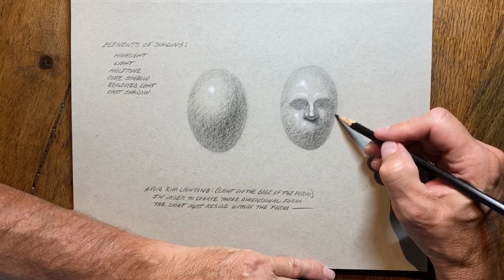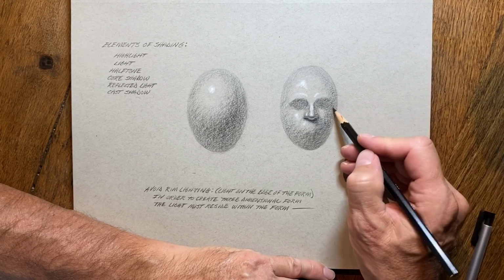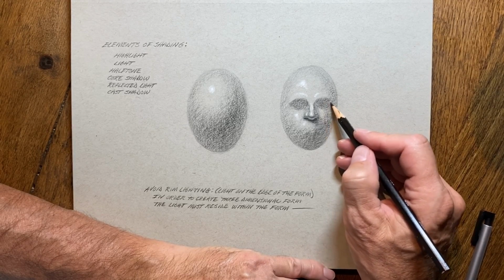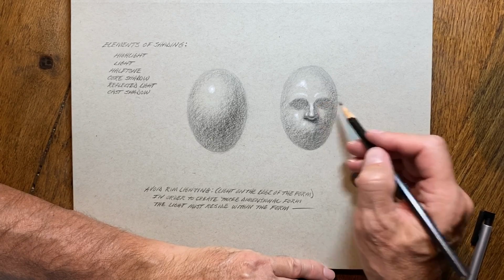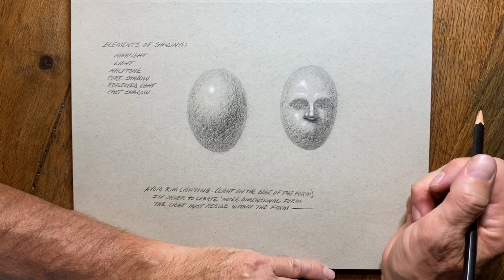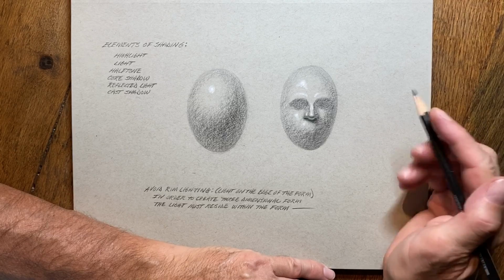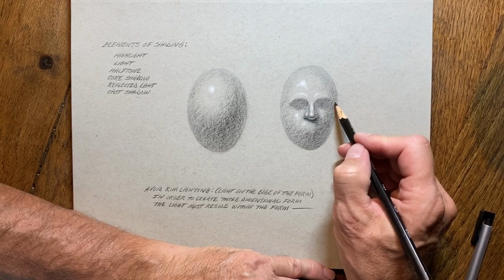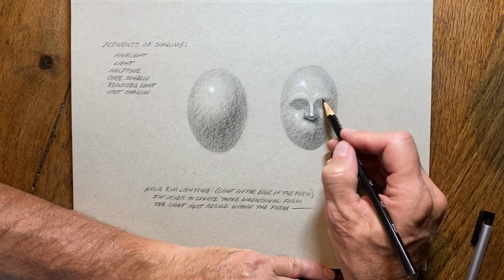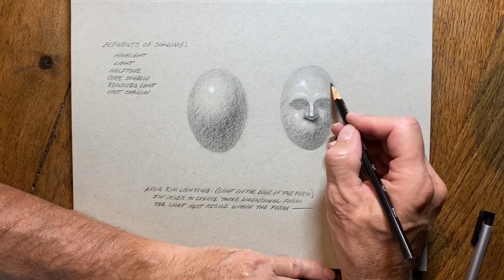So shading is simply a matter of understanding basically the six elements of shading, which are highlight, light, halftone, core shadow, reflected light, and cast shadow, and then being very patient and very careful with the process.